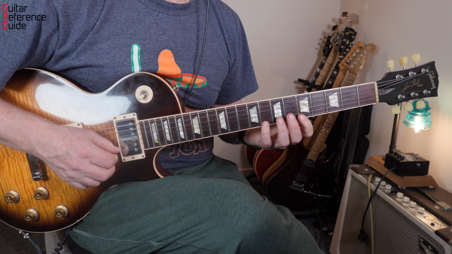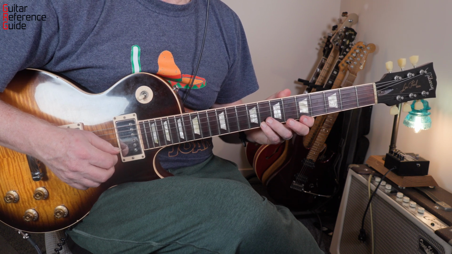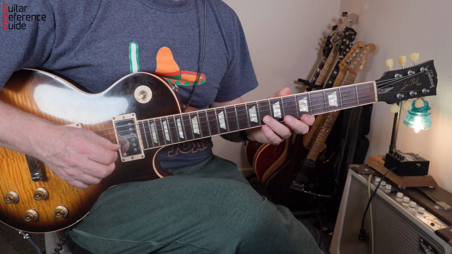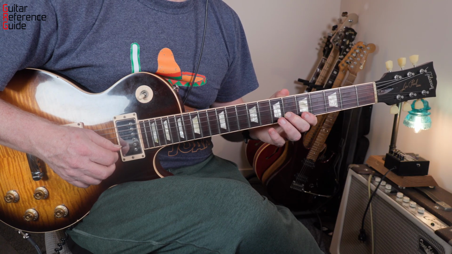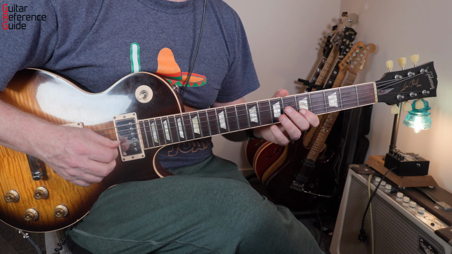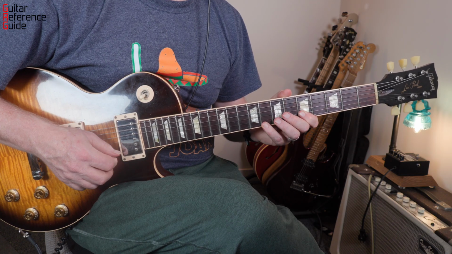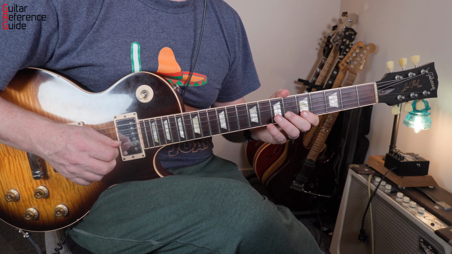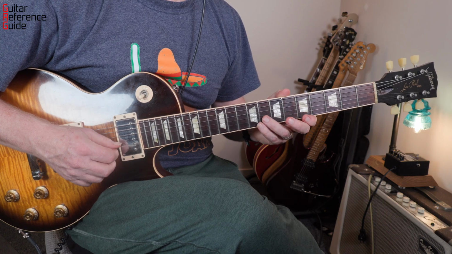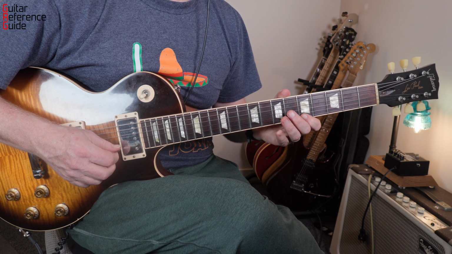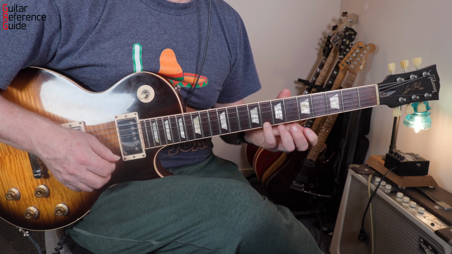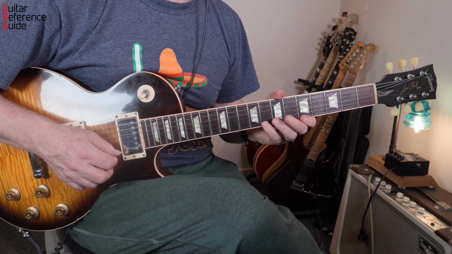So here I'm playing C is my pedal, then I'm playing the G, C is my pedal here, to the F, C is my pedal, E, C is my pedal, back to the F, C is my pedal, back to the G, C is my pedal, A, and back to the C, being my main pedal.